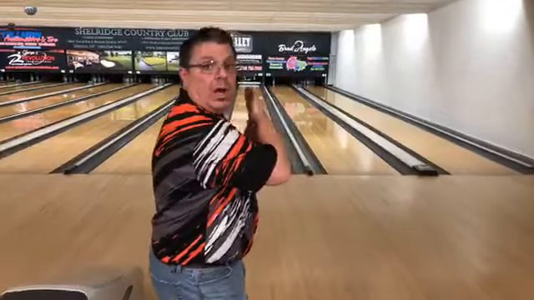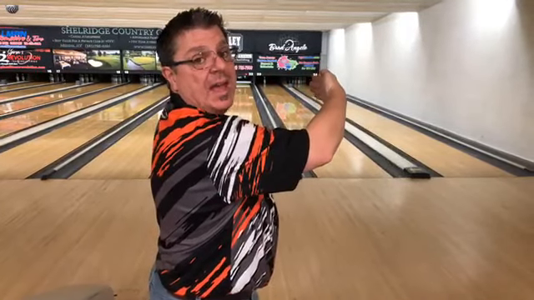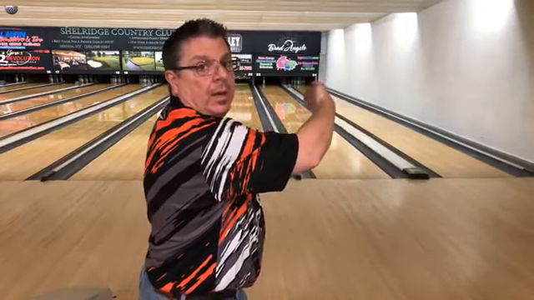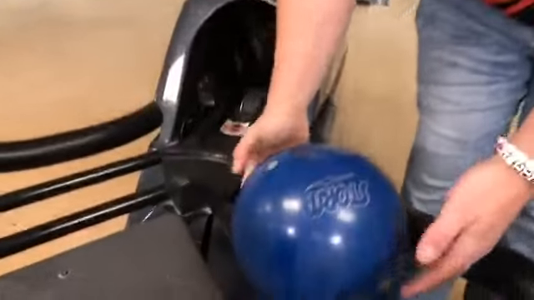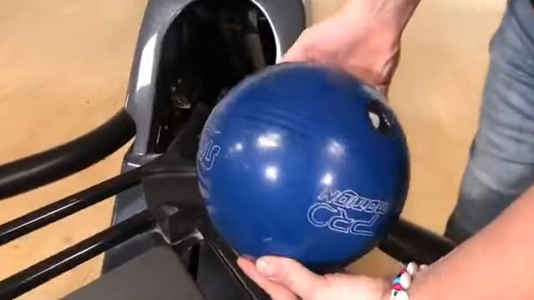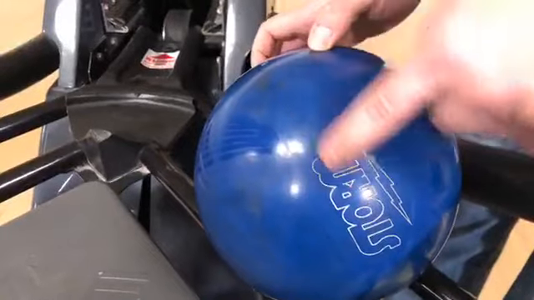Obviously, it was in the oil. The oil allowed the ball to get to the right of the head pin, and then the friction allowed the ball to get back to the head pin. But I want you to look. The ball just came back. There's the oil on the ball. What happened right here? There's no oil.